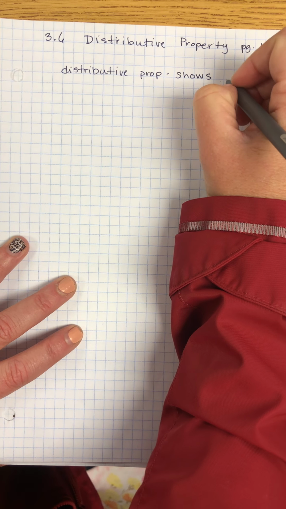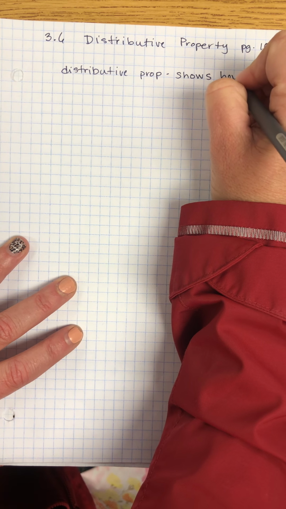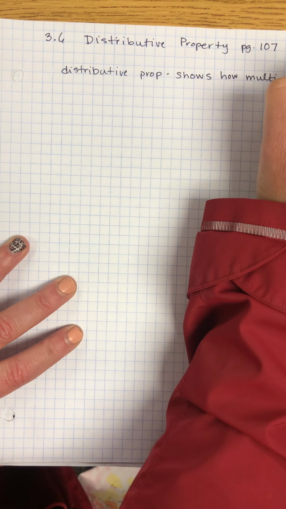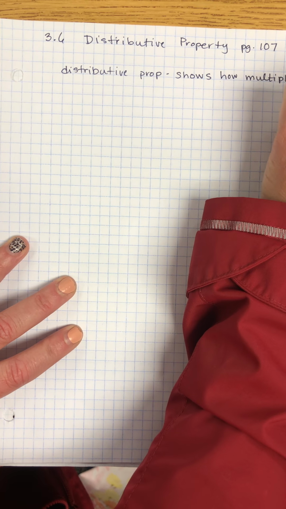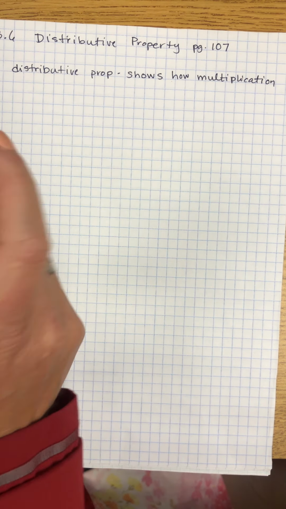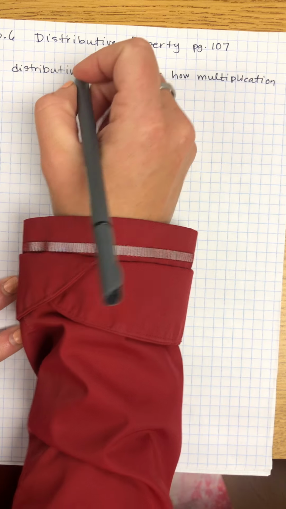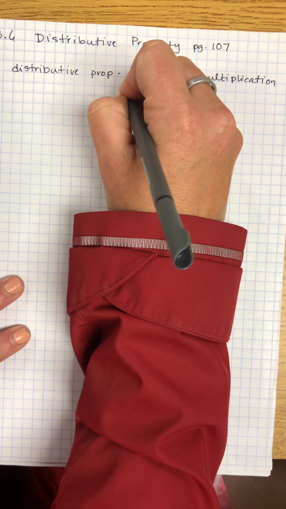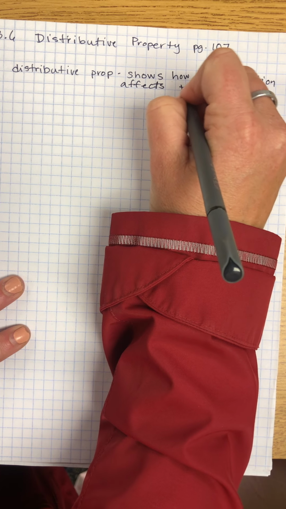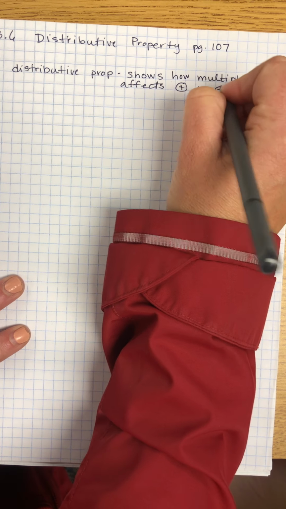Good. So the distributive property shows how multiplication affects addition or subtraction.